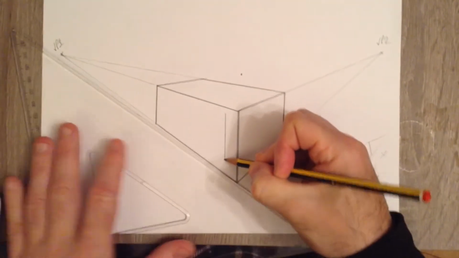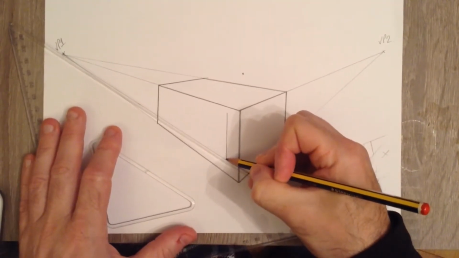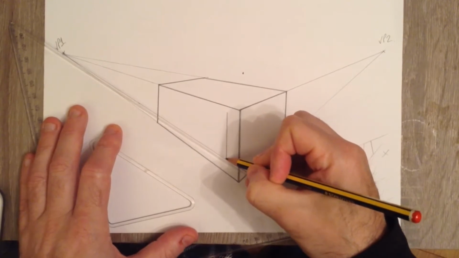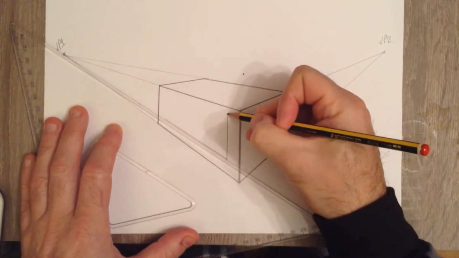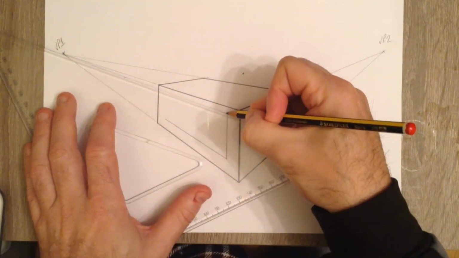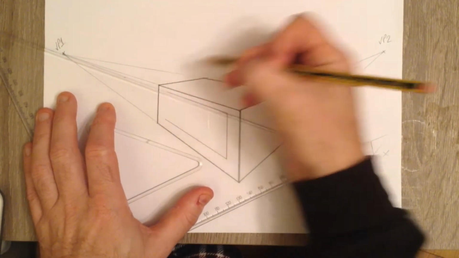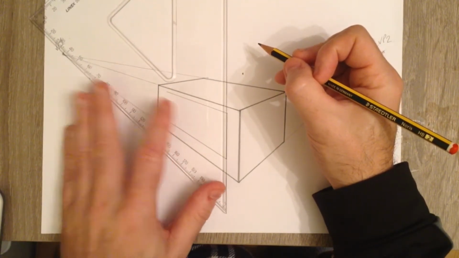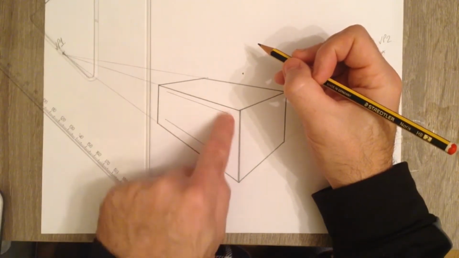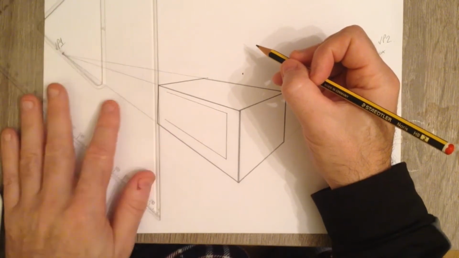Easiest one now to do is probably just to go back to the vanishing points to set the length up. So I'm going to make sure I'm going through vanishing point 1, and I'm going to go back here, and then same on the top here, and I'm going to go back here. Now remember, my lines are a little bit darker than yours, so you should be doing this lightly as construction just now.